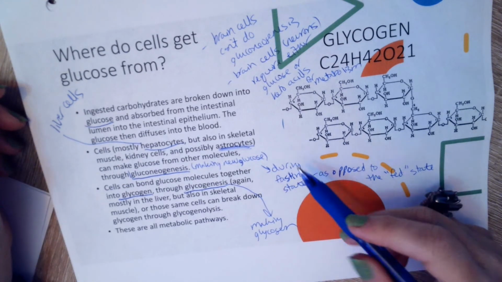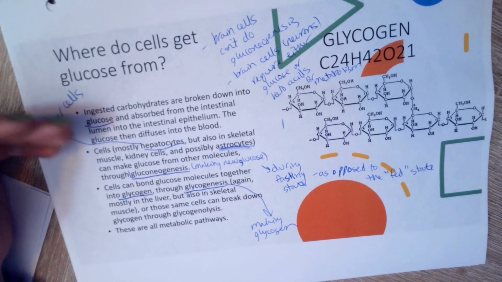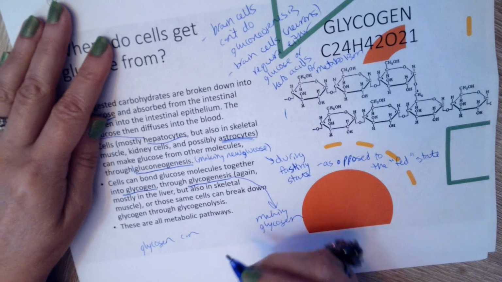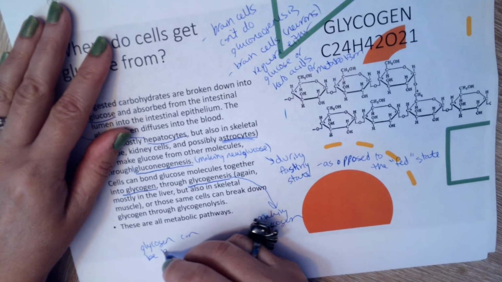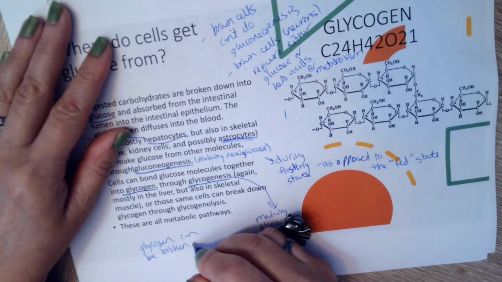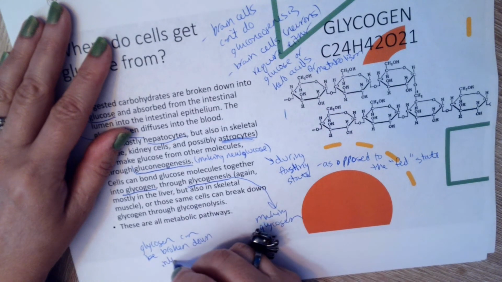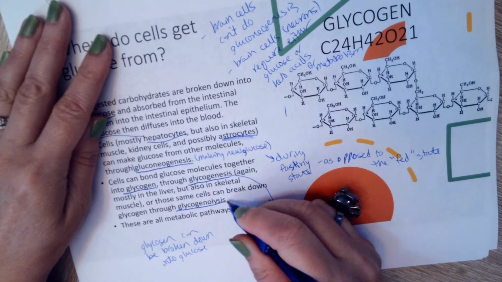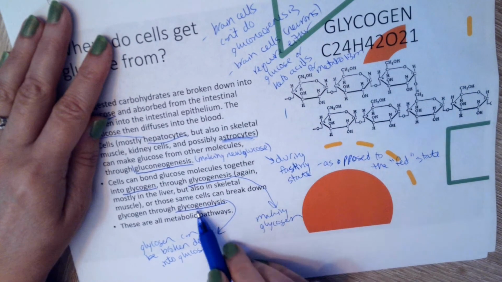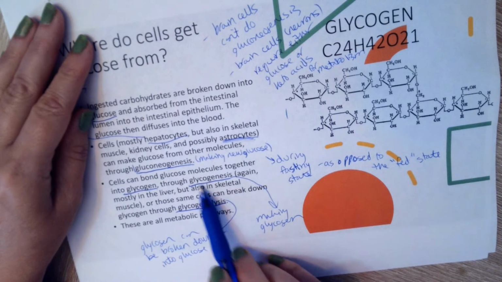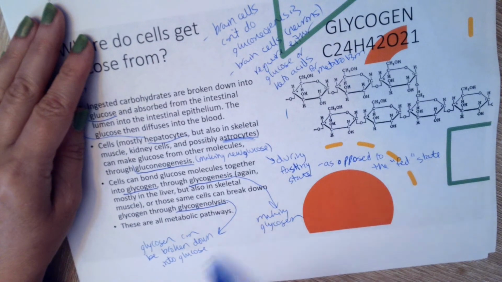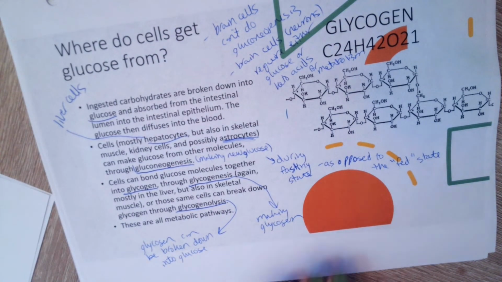And then we could break that down. So glycogen can be broken back down into glucose when needed. And that would be glycogenolysis. So we have gluconeogenesis, making new glucose. We have glycogenesis, making glycogen. And then we have glycogenolysis, breaking down the glycogen back into glucose. So this is where our glucose is coming from.